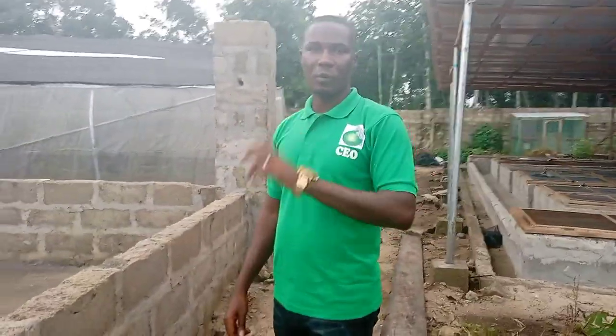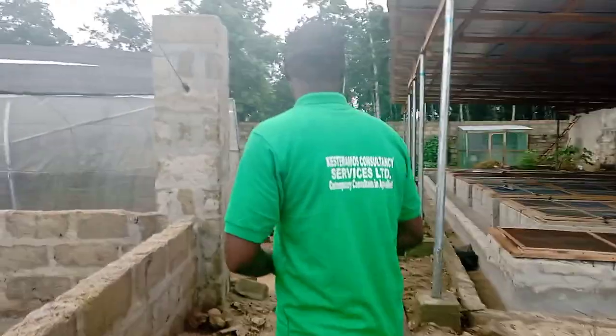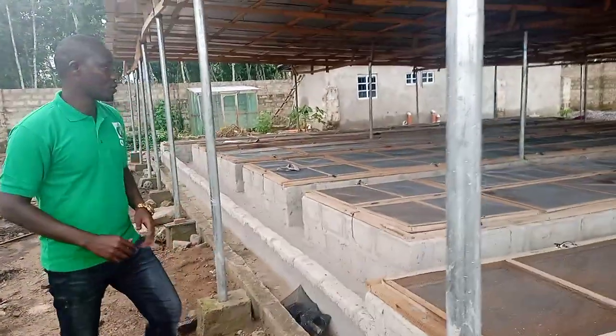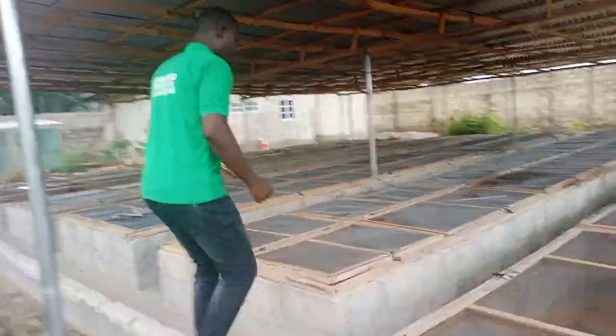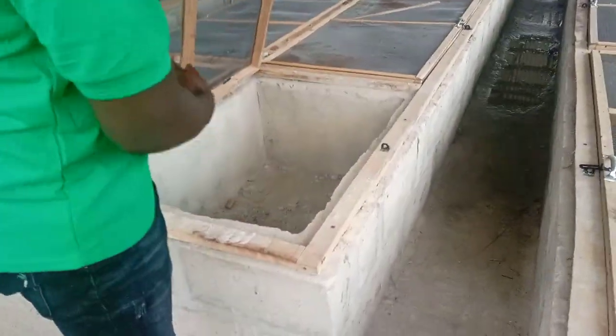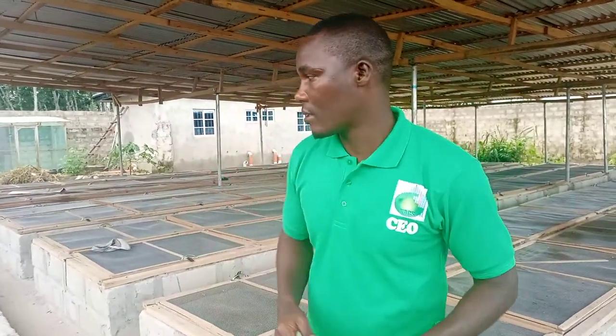We are still very much a work in progress for the poultry here. We are almost 90% done with the goats, and we're about 60% done for the poultry. And for the snails, we are 100% done. What's remaining is just for us to stock it. So we didn't bother to plaster outside for this one, but the inside is plastered. What's very important is the inside, not the outside. But you can also plaster outside if you have the resources, just to give your farm the aesthetic view that it desires or needs.